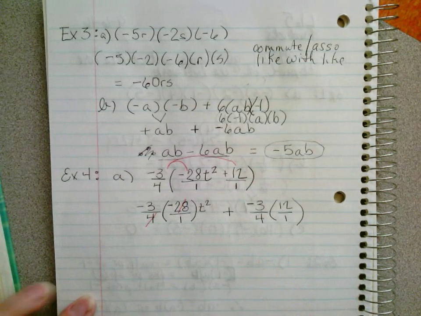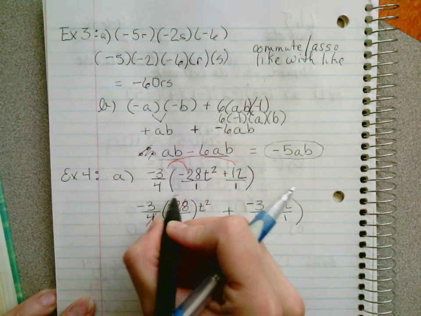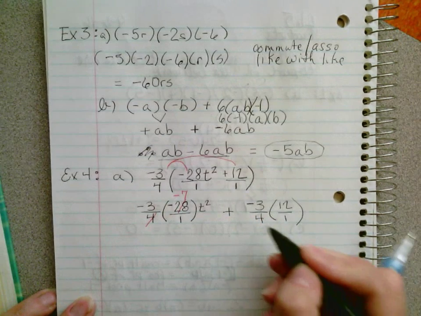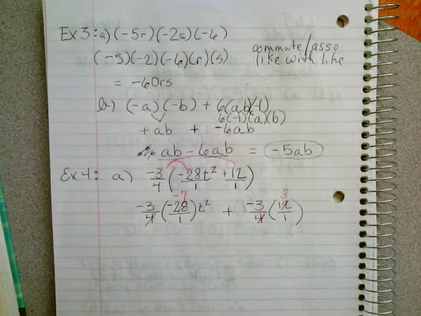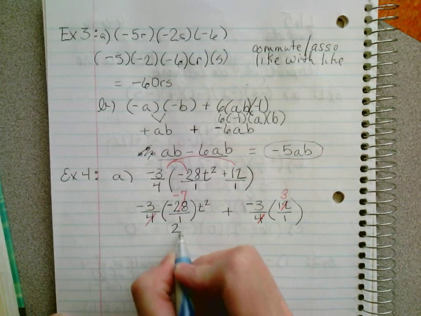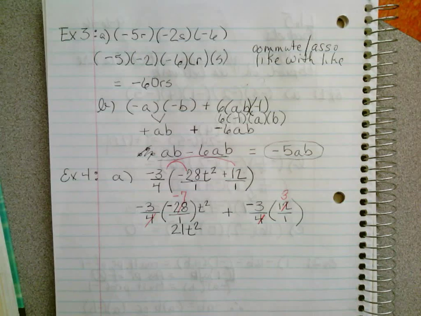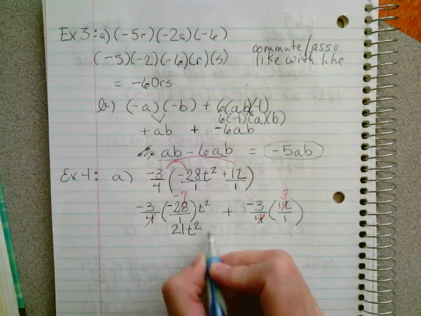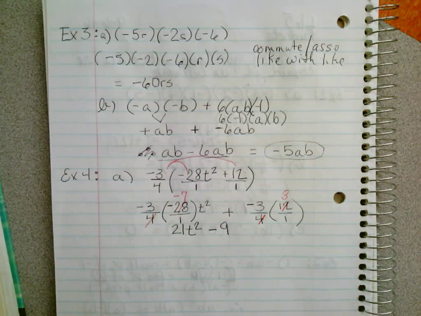Both of these are divisible by 4. So positive 4 into a negative 28 is a negative 7. A positive 4 into a positive 12 is a positive 3. So negative times negative, did y'all come up with 21? 21t squared, and a negative times a positive. I'm just going to change it to a -9. I think you guys are able to do that without me entertaining you.